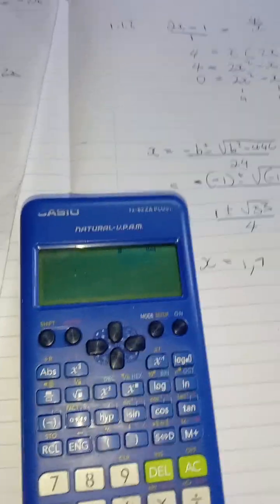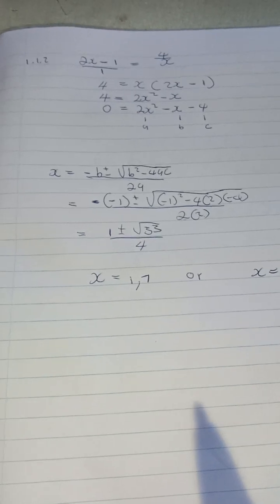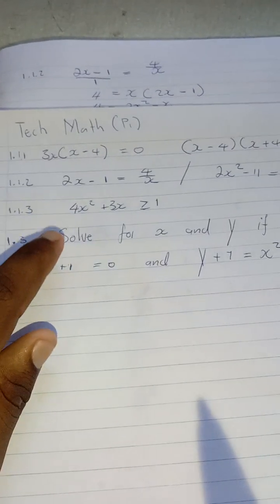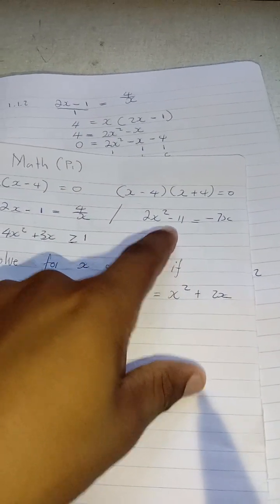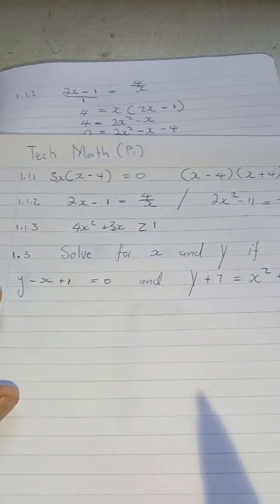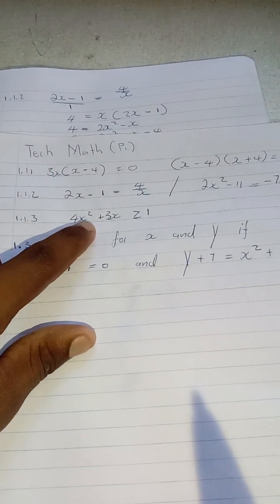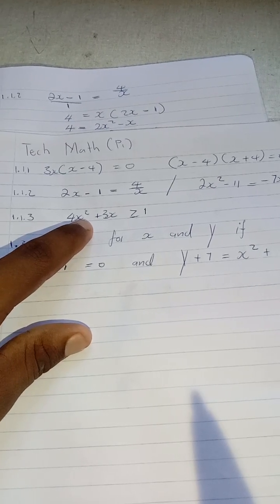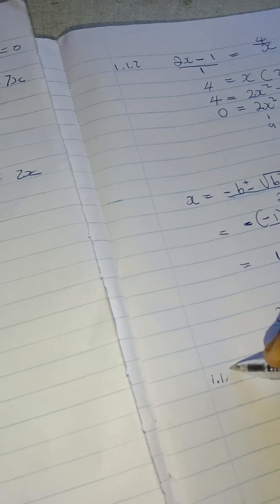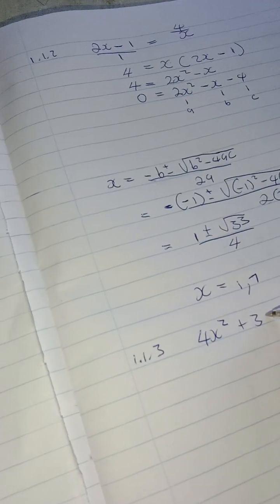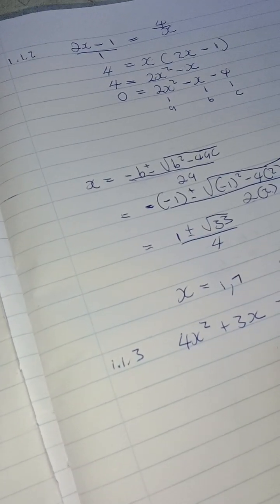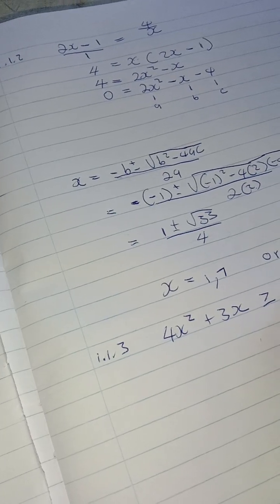Okay, so let's move on. We have this one. I will show you this in my next video how to do it. It's still the same as this, it's just easy. So 1.1.3, it's going to be 4x squared plus 3x equal to or greater than 1.